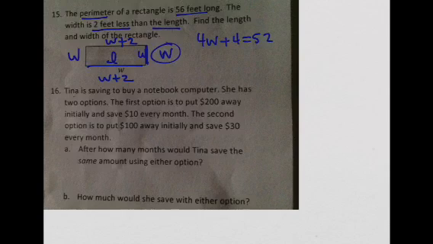So 4W plus 4 equals 56. I'm going to subtract 4 from both sides, and I get 4W is 52. Then I'm going to divide by 4 to leave W by itself. 52 divided by 4 is going to be 13. So the width is 13 feet long.